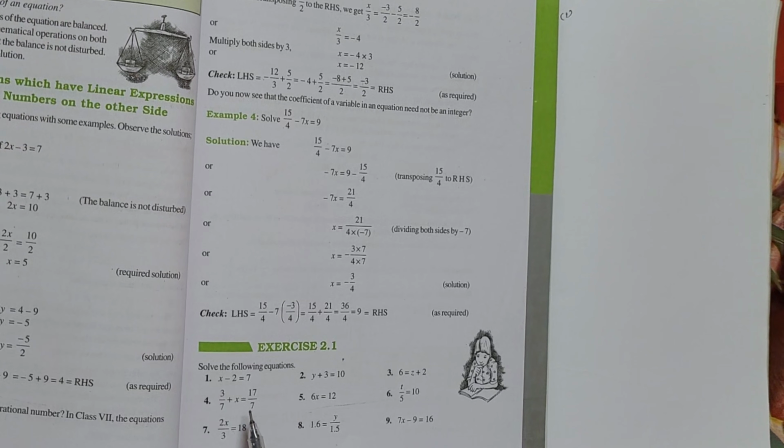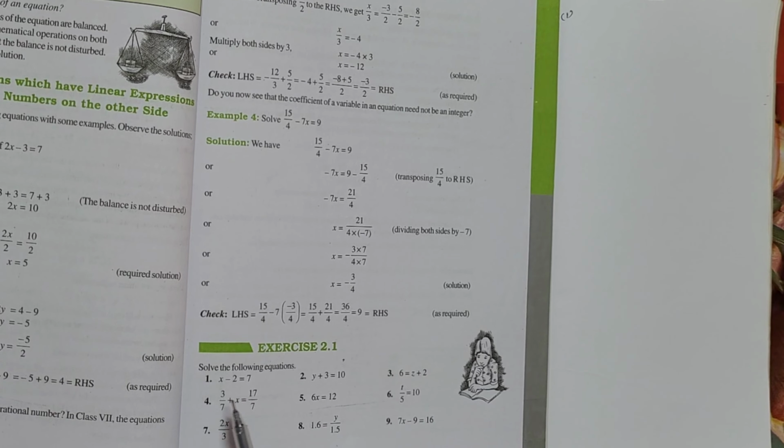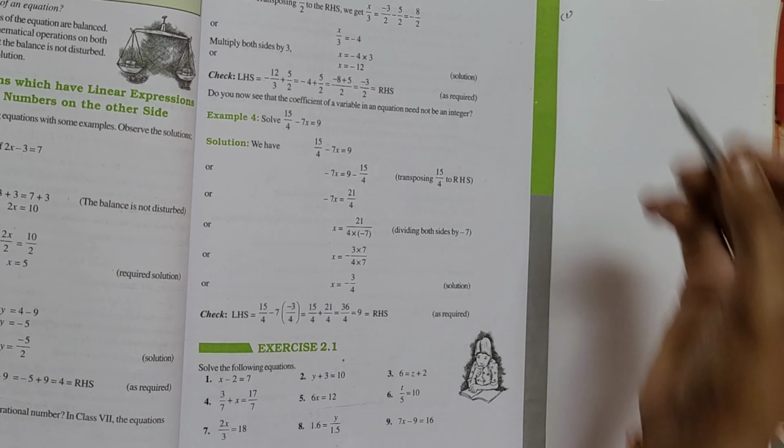In one variable. And now we'll look into exercise 2.1 problems. First, what they are asking: solve the following equations. So we have to solve the equations in order to get the value of variable x. What is the first one? x minus 2 is equal to 7.